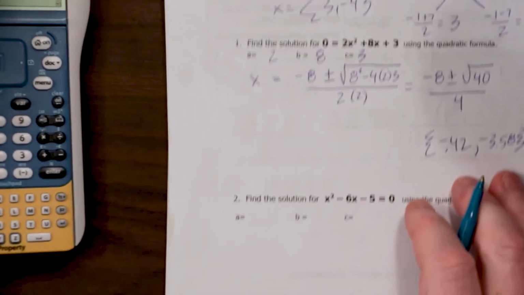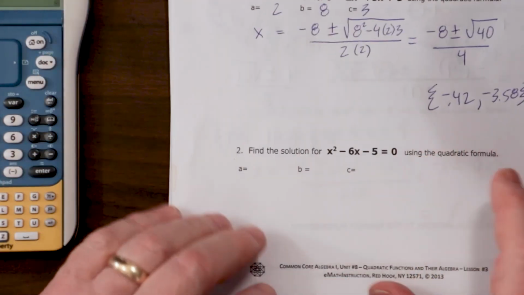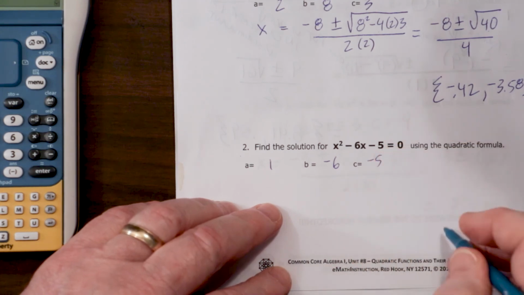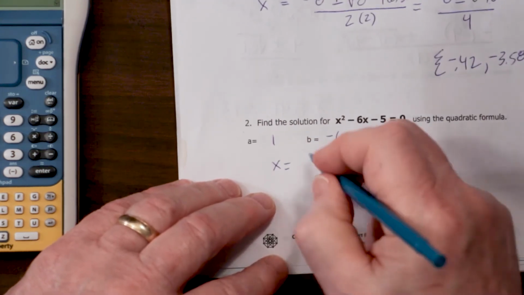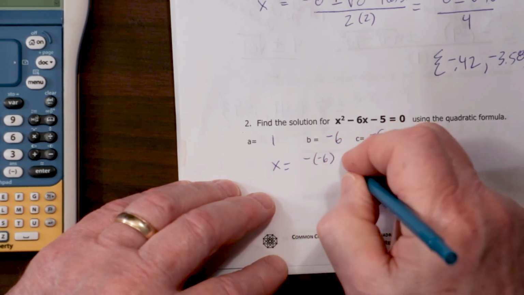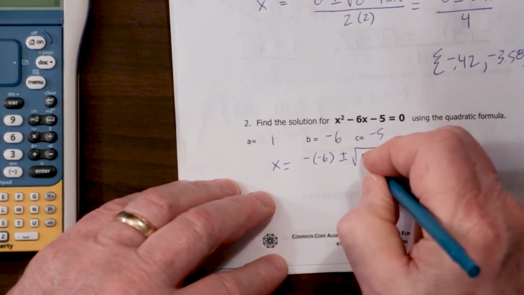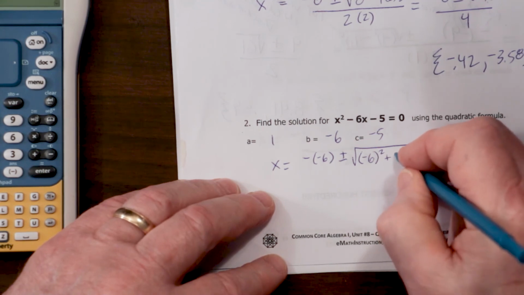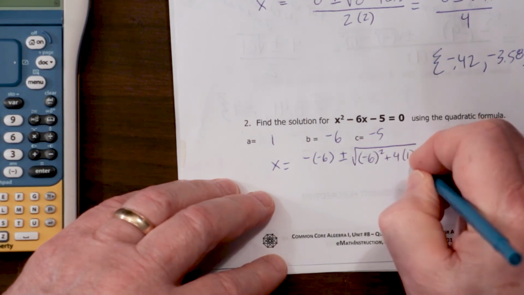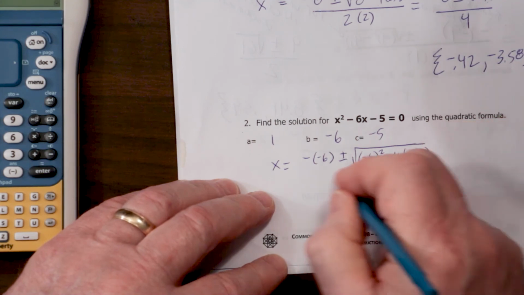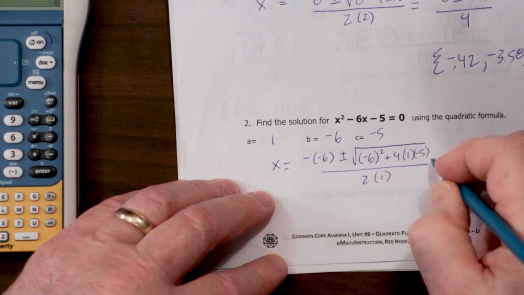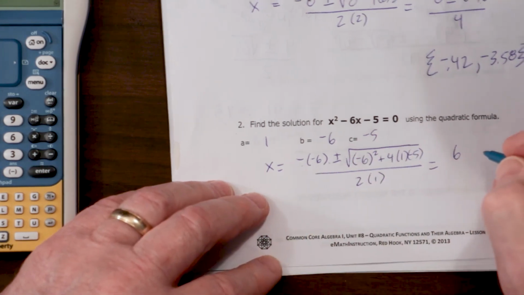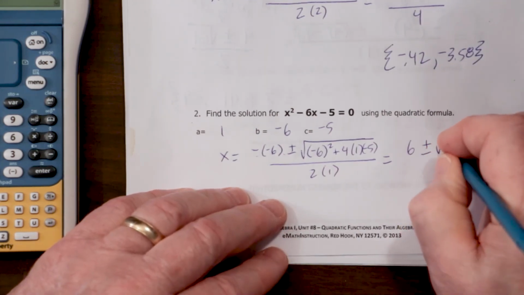All right. So one more, and then you get the thrill, honor, and privilege of doing it yourself. I get a 1, a negative 6, negative 5. X equals negative 6 plus or minus big square root parenthesis negative 6 close parenthesis squared plus 4 times 1 times negative 5, or 2 times 1, equals, got double negative there, so that's going to be a positive 6 plus or minus square root.